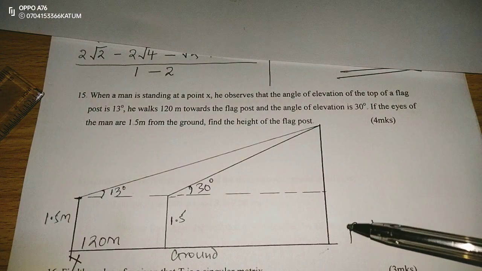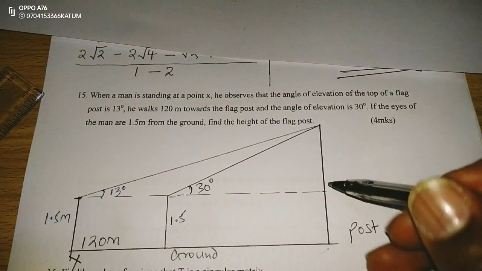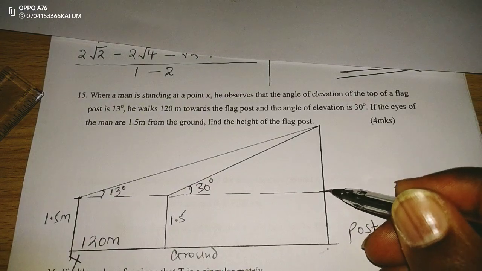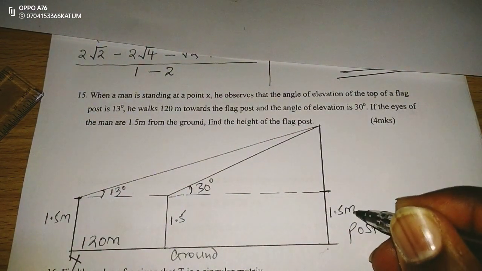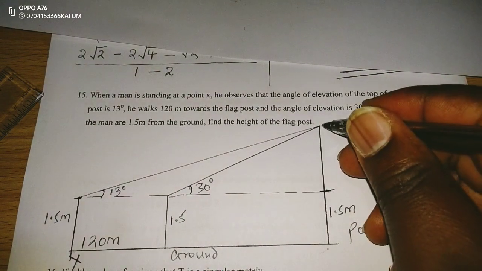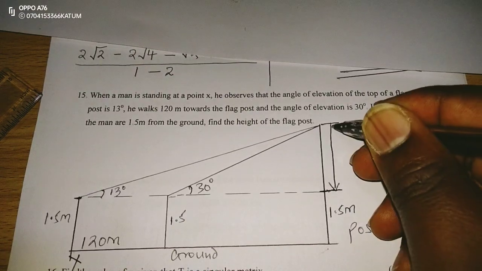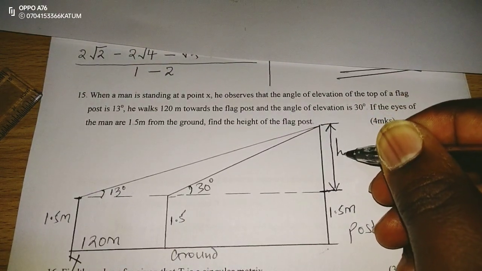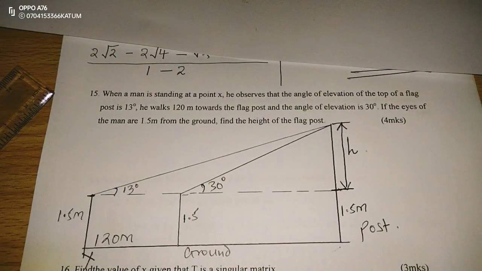We have a known height up to this point, the height of the man, 1.5 meters. Then now there is another height up to the top, which is unknown, height h. So what we need to do at this point is to apply trigonometry.